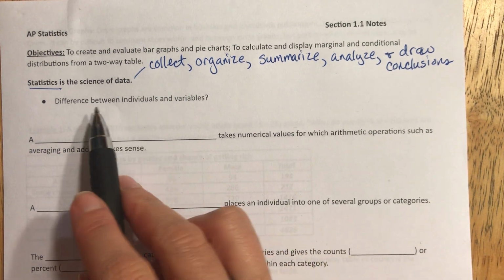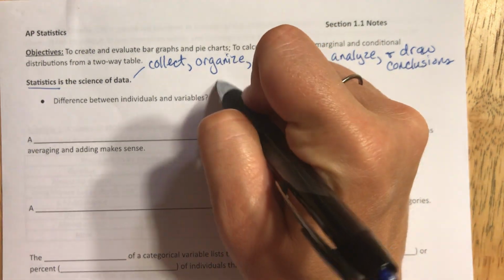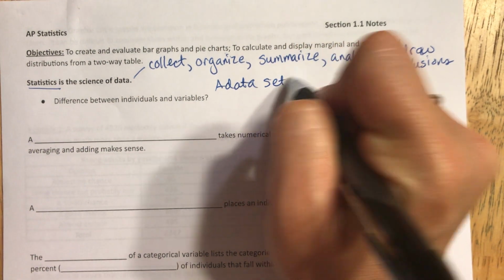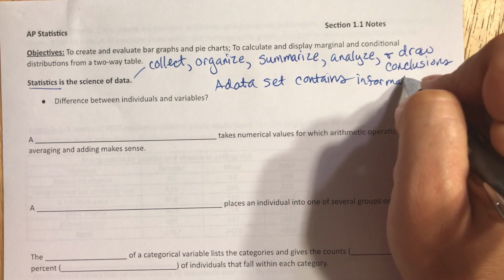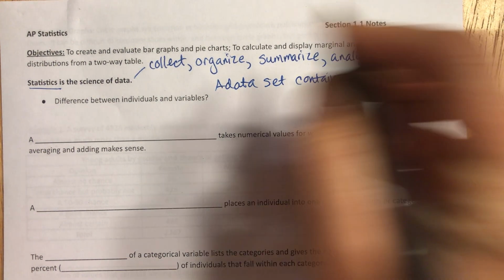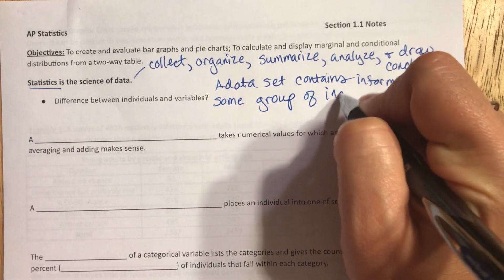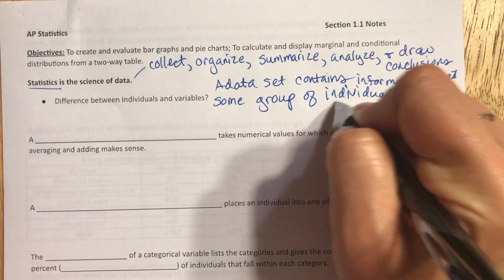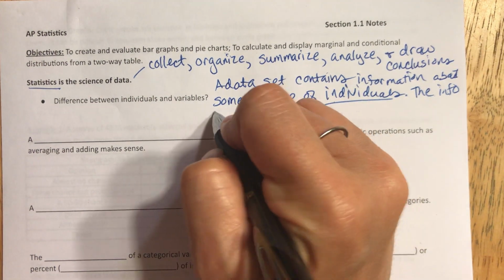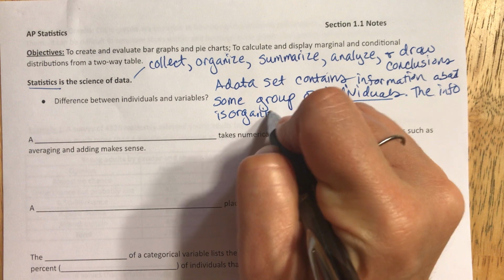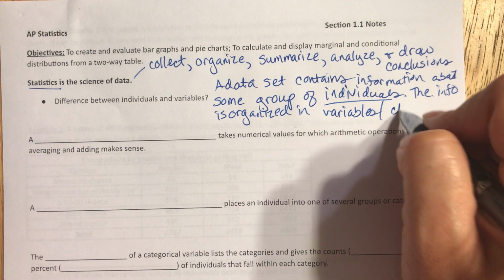Okay. First things we need to talk about are what are the differences between individuals and variables? So a data set contains information about some group of individuals. That info is organized in variables or characteristics.